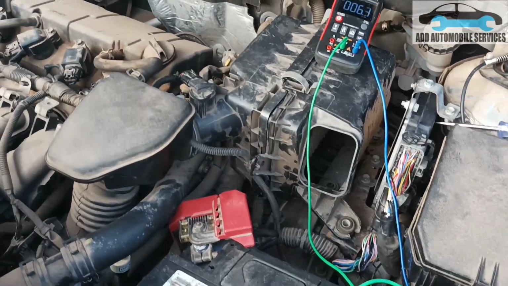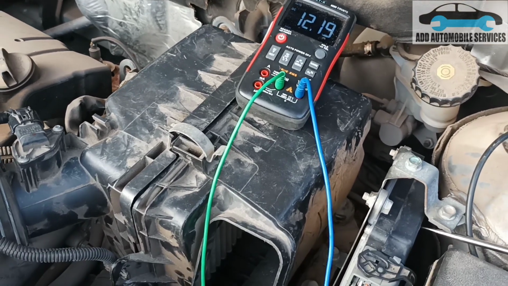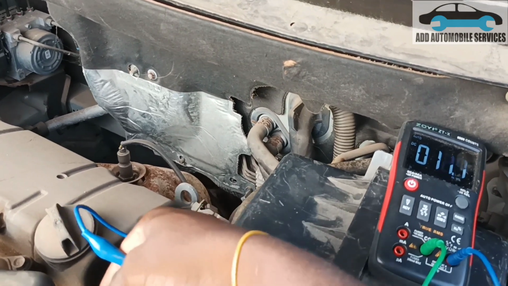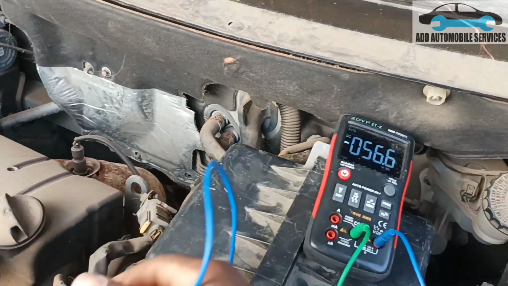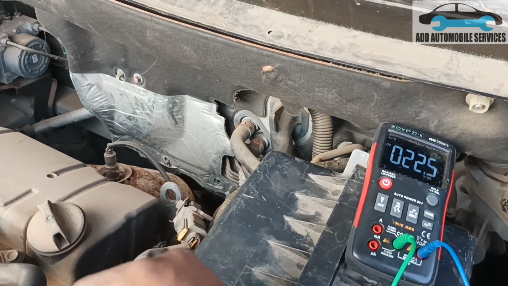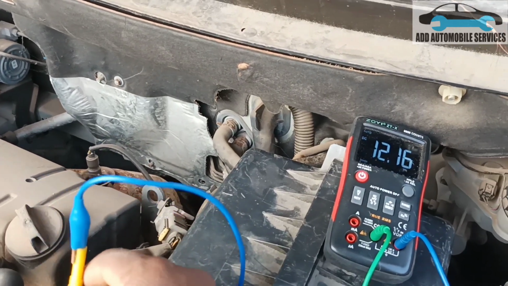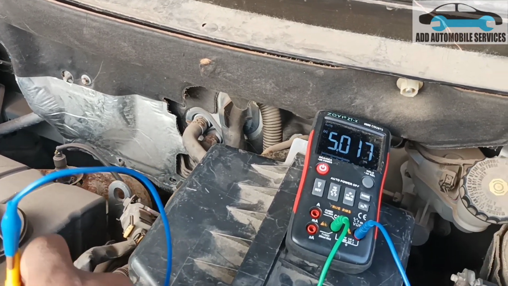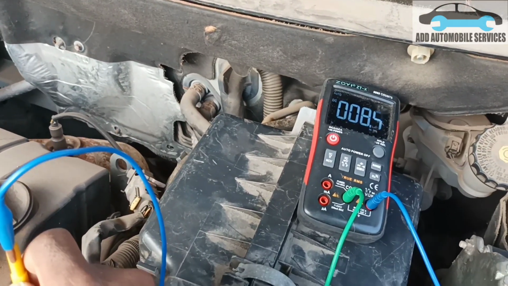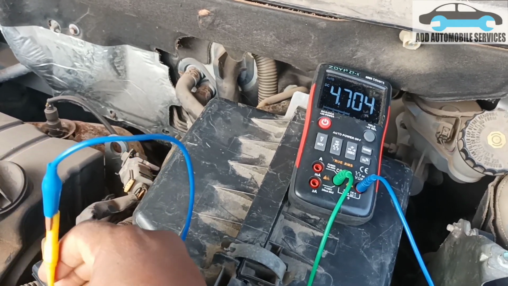With my multimeter, I have to test and see. I'm having battery voltage. Wow, how come the battery voltage is running down quickly? So I'm having battery voltage. What I'll do is test all the pins, and let me start from this one. I'm having 12 volts, which is battery voltage. I'm having 5 volts, I'm having 0 volts, another 0 volts, and I'm having 4.5.